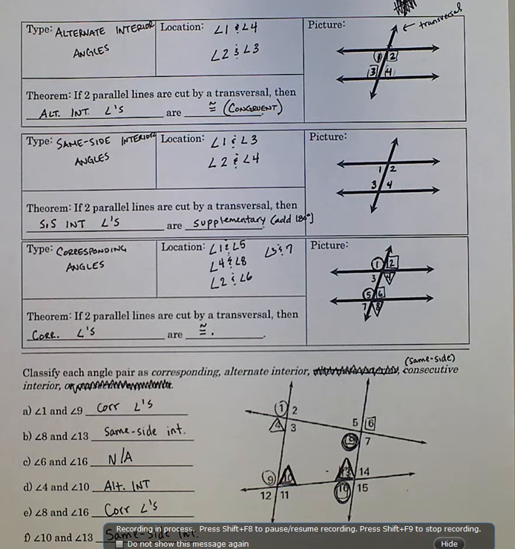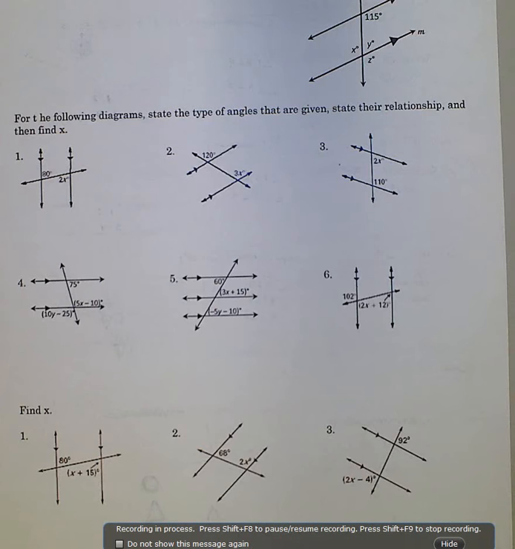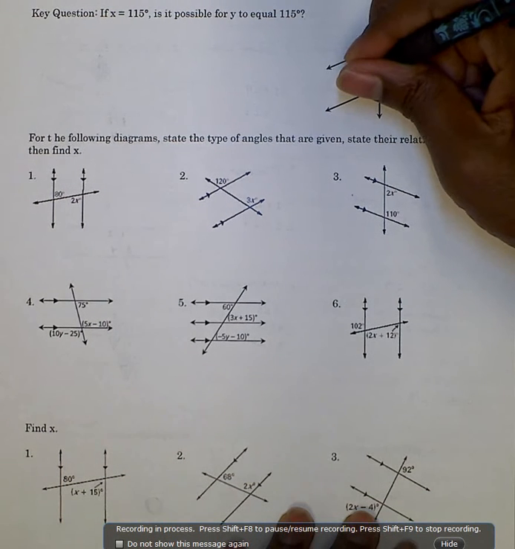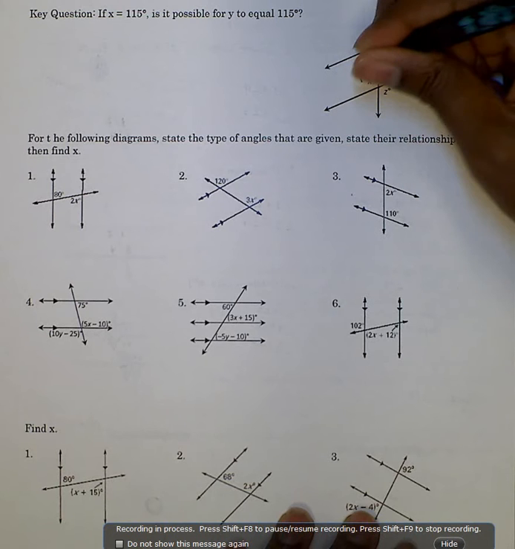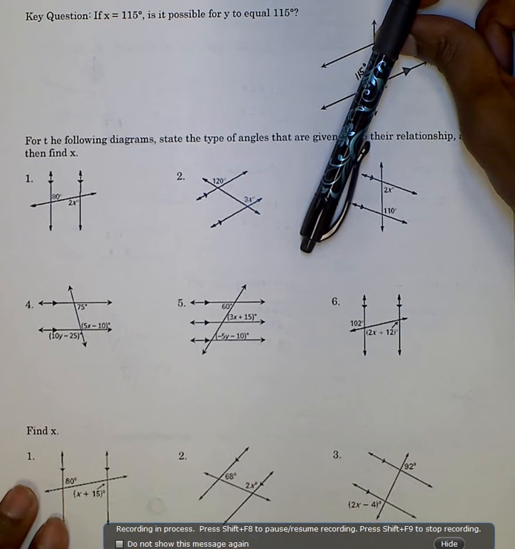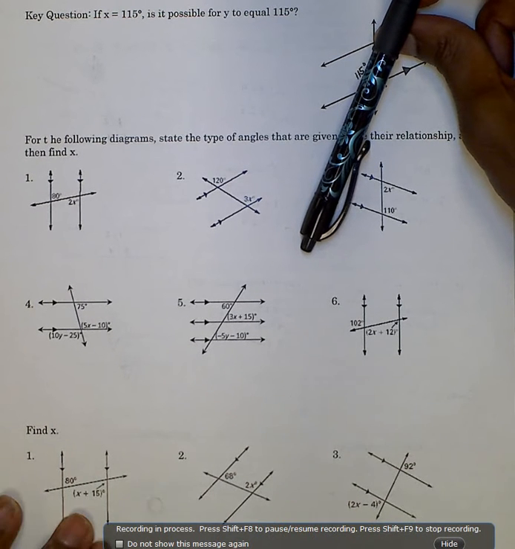Okay, flip to that. Let's put some numbers to these problems. That usually helps kind of solidify the things that we're talking about. First question says if x equals 115, is it possible for y to equal 115? Okay, so I'm going to put 115 here. We're talking about new information, but this is what I kind of like about geometry, is that you never really forget what you just talked about. You always have to use it. So if x is 115, is it possible for y to be 115?